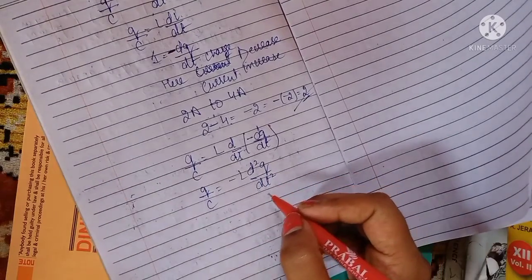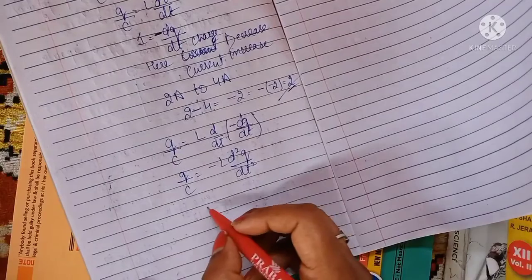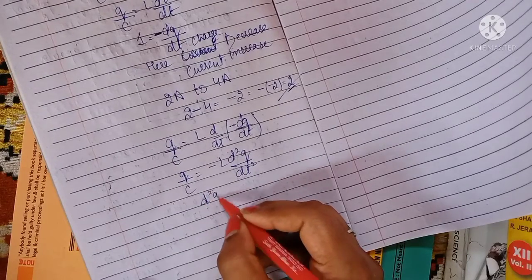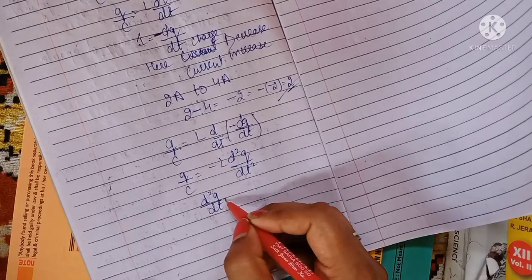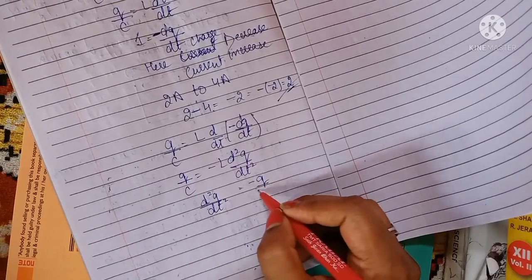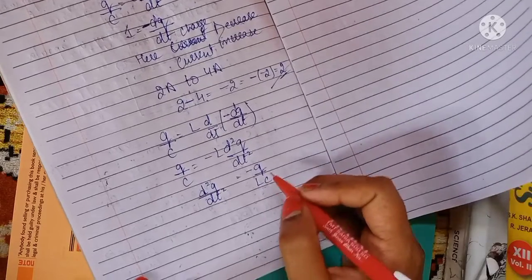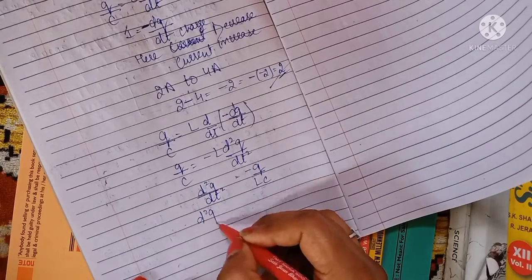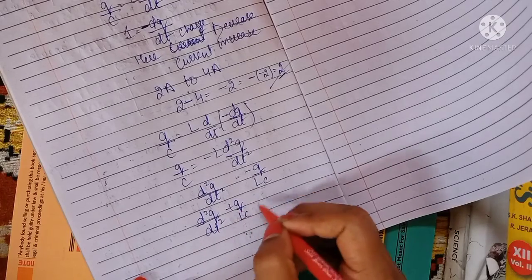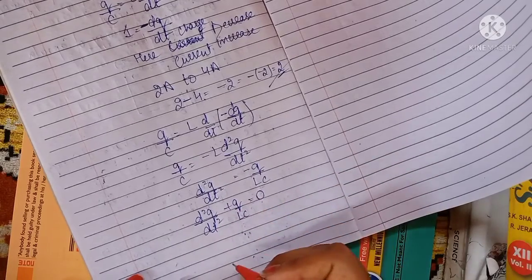And the final expression I can write is d square q upon dt square equals minus q upon LC, that is d square q upon dt square plus q upon LC is equal to 0.